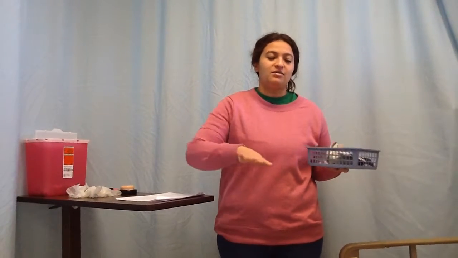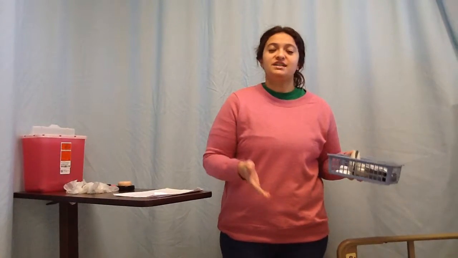Before administering any of the meds, I would make sure to be in proper uniform with my name tag, hair pulled back, and I would also make sure to have the proper PPE depending on what the patient's precautions are. But since she doesn't have any precautions, I'd make sure to just wear clean gloves and perform hand hygiene. So first things first, I would go ahead and knock on the door.